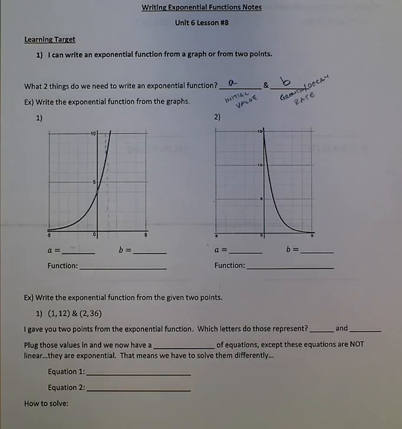Today we're going to talk about writing exponential functions. At the end of this video, you should be able to write an exponential function from a graph or from 2 points. Okay, what two things do we need to write an exponential function? Remember, that is the initial value a and the growth or decay rate b.